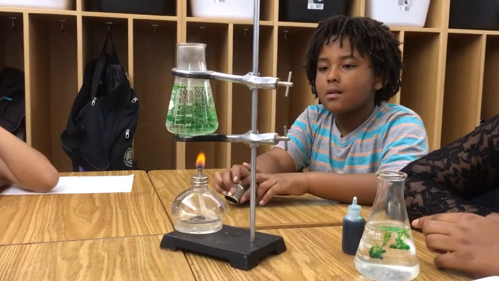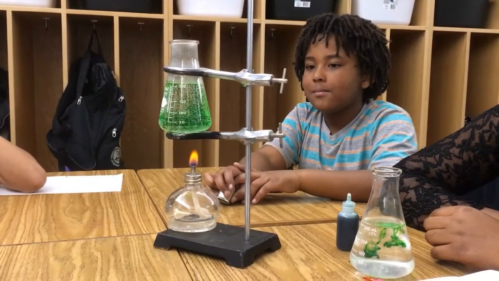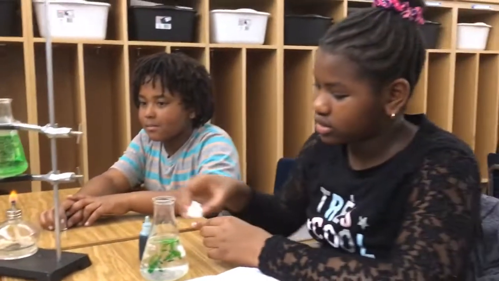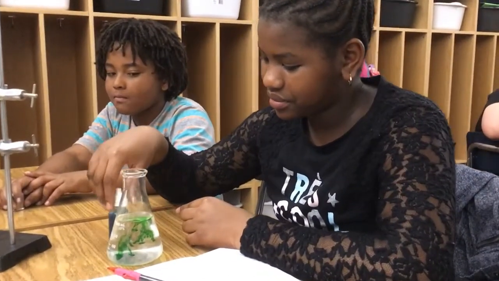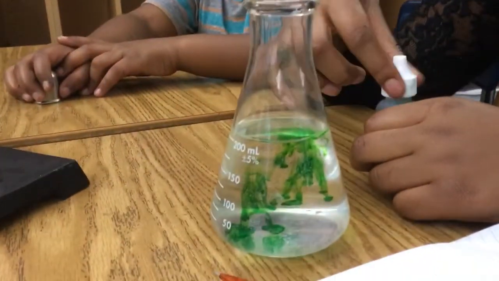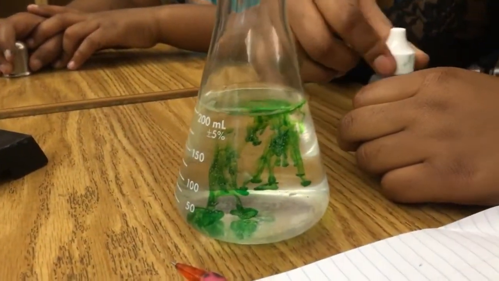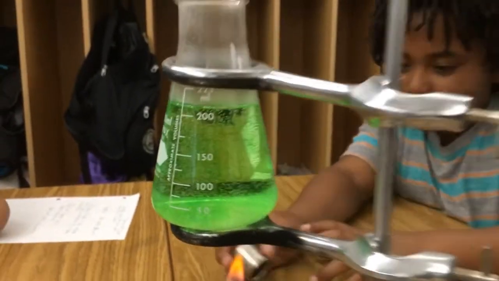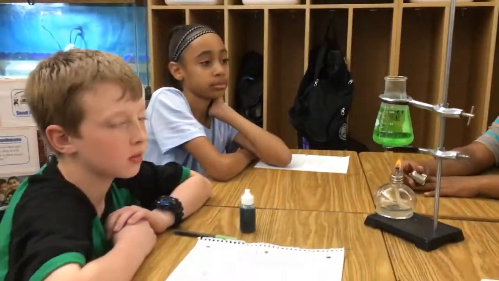What do you think, Dorian? Do you think temperature will increase diffusion? Medina, do you think this one at room temperature is diffused, or are there still clumps of food coloring? There's still clumps. You can kind of see streaks. Over here, do you see any streaks over here? No. No, it looks pretty evenly diffused. So, Mason, would you say temperature increases diffusion? Yeah, if you increase temperature, you increase diffusion.